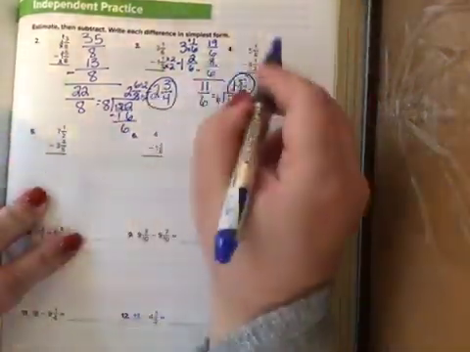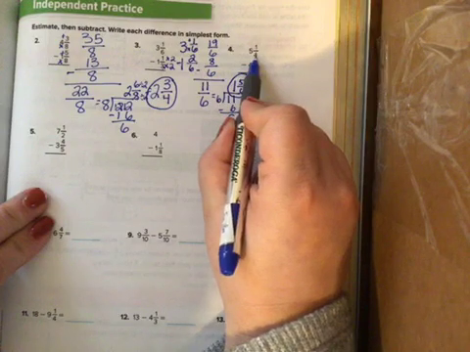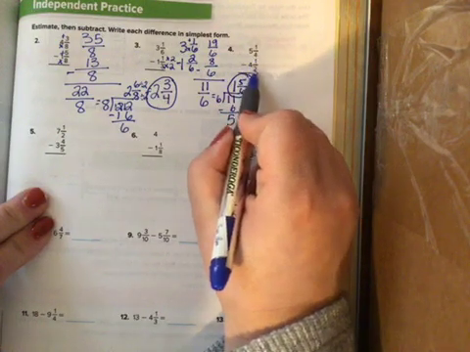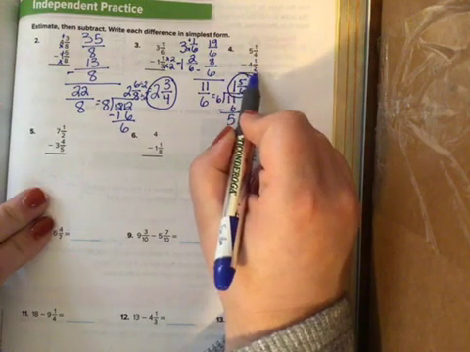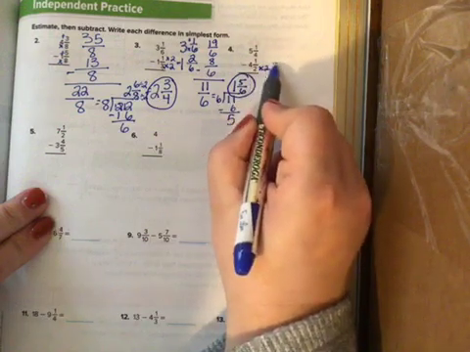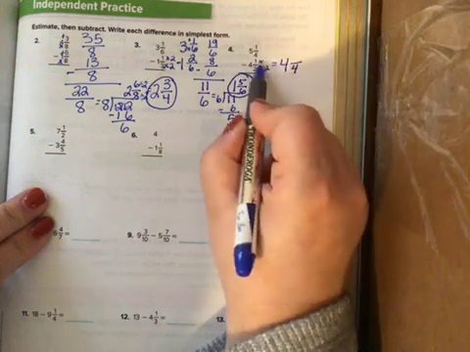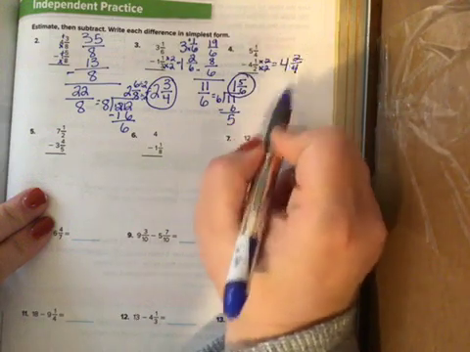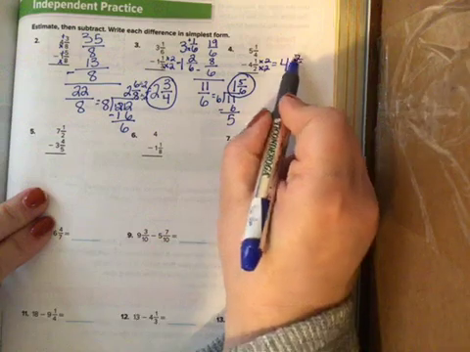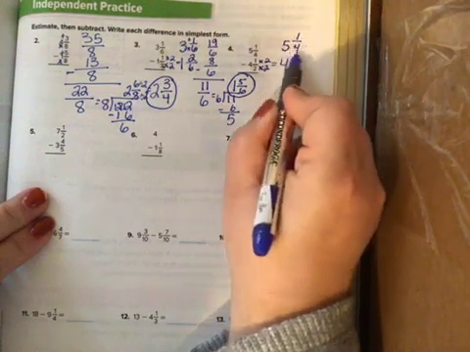Let's try number 4 together. Same thing. I noticed that the top mixed number has a denominator of 4. The bottom mixed number only has a denominator of 2. I'm going to turn that 2 in 4 and 1/2 into a 4. If I multiply the bottom by 2, I've got to multiply the top by 2. So I rewrote that as 4 and 2/4. I'm going to fill in my 5 and 1/4 right here.